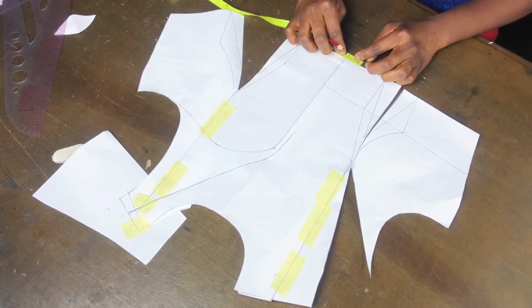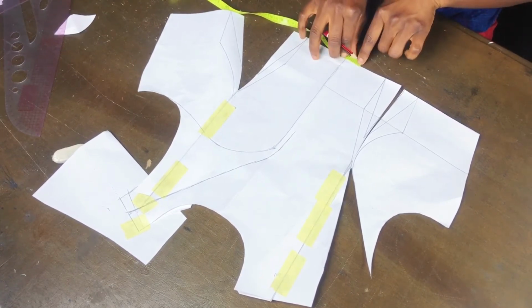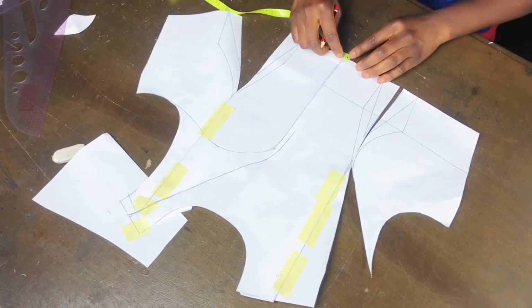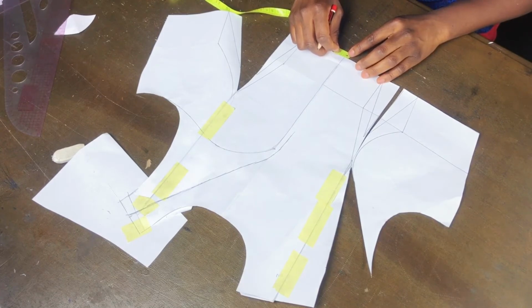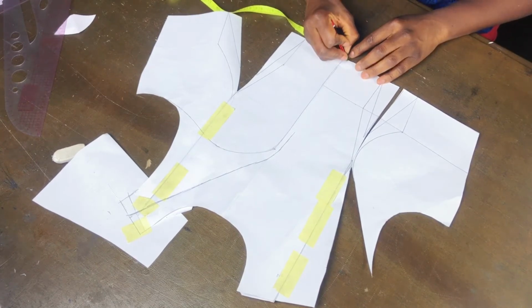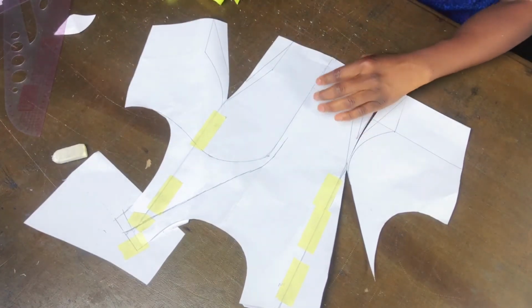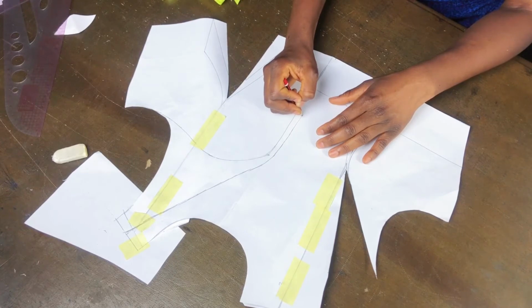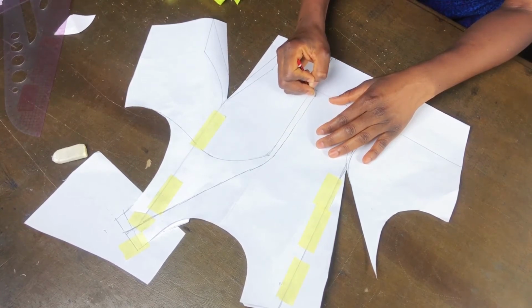So this is how much I want the pattern to be exposed at the waistline. You can narrow it down, you can widen it. It depends on you, on how much skin you're willing to show. You can mark 0.5, but I'm marking 0.25 here.